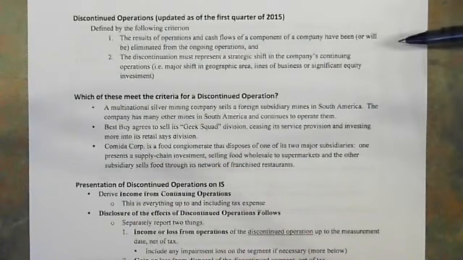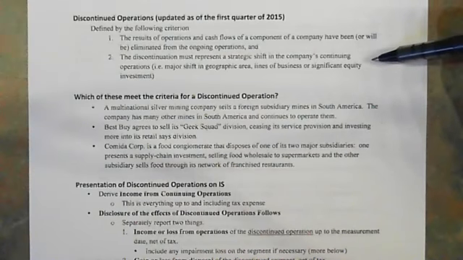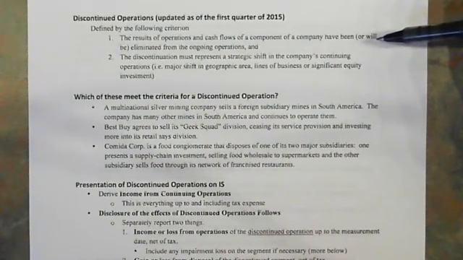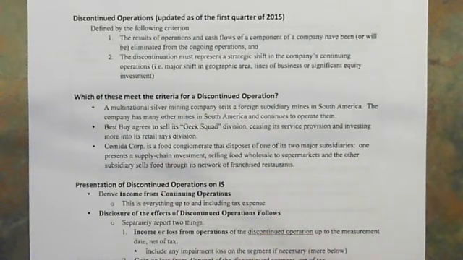They have two criteria that have to be met in order for something to be considered a discontinued operation. The first is that the results of the operations and the cash flows of a component of a company have been or will be eliminated from ongoing operations. So this suggests really two things.